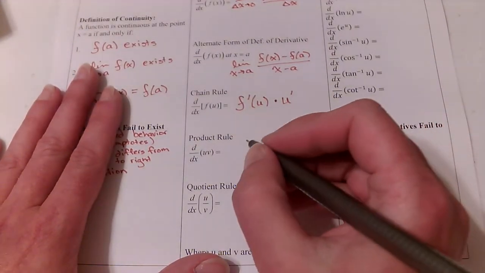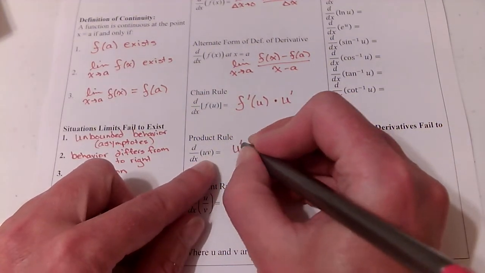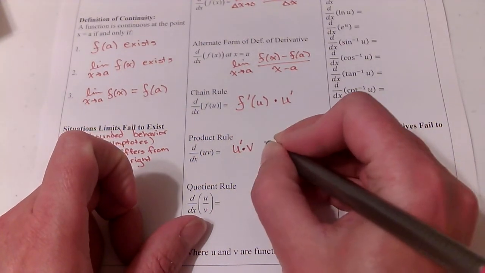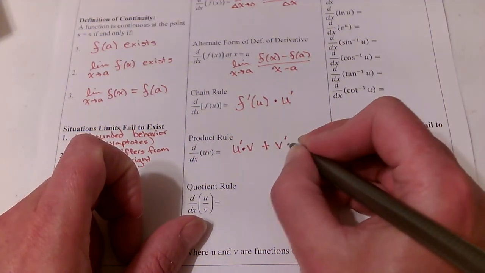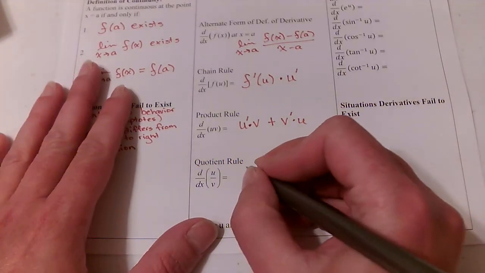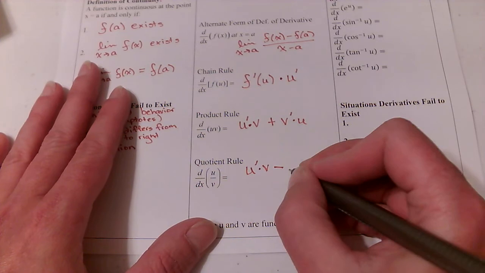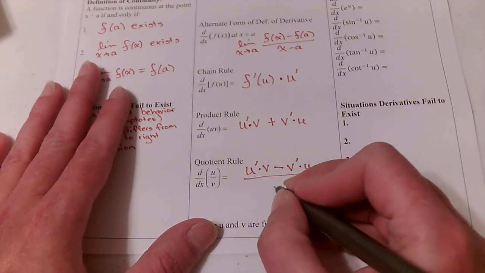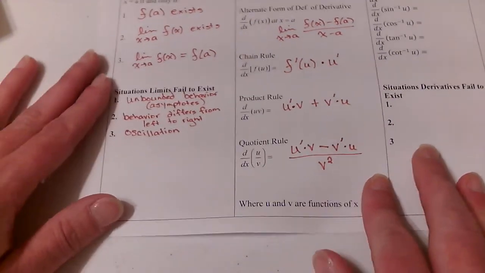Product rule. The derivative of the first times the second, so I'm going to put a times symbol, plus the derivative of the second times the first. Quotient rule. Derivative of the first times the second minus the derivative of the bottom times the top over the bottom squared. Now there's one more I'm going to add in here.